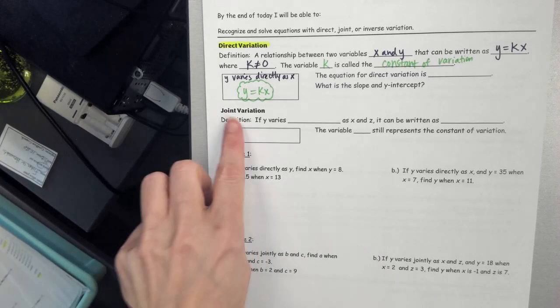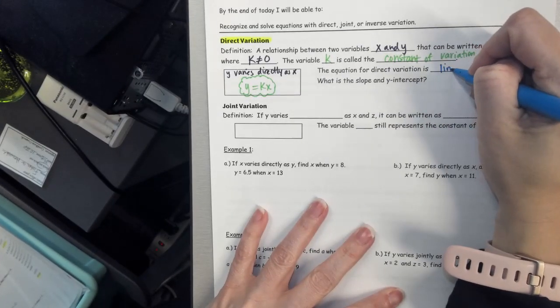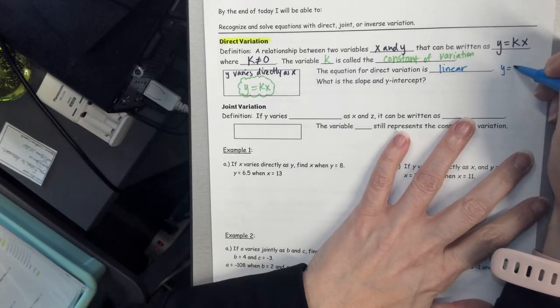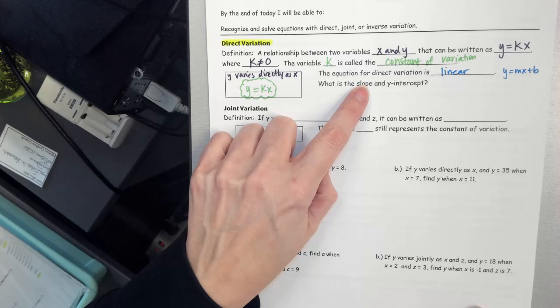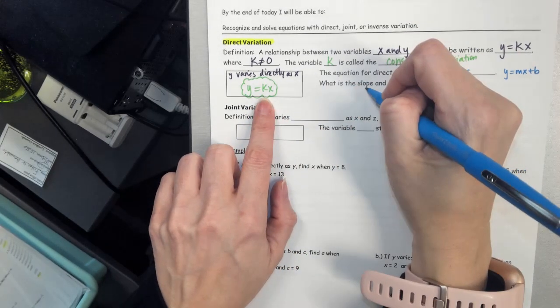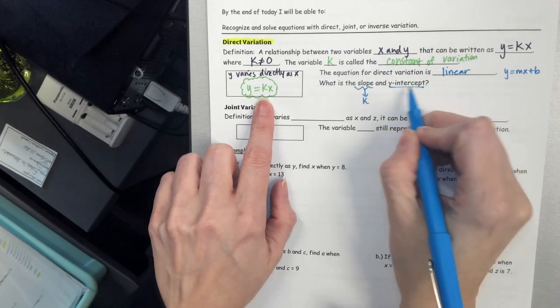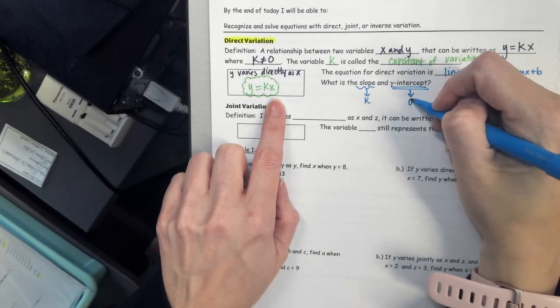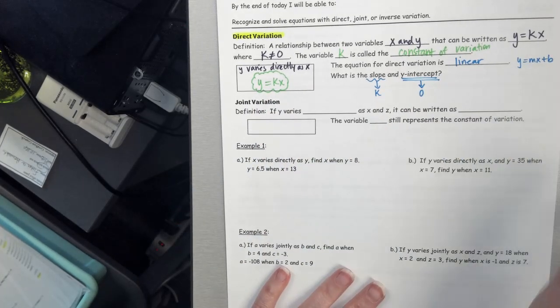Okay, this equation, y equals kx, is a linear equation. If you think of it in the form y equals mx plus b, which is what we're used to associating with a linear equation, the slope in this case would be your value of k, and your y-intercept, your b value, is going to be 0. So the slope is k and the y-intercept is 0.